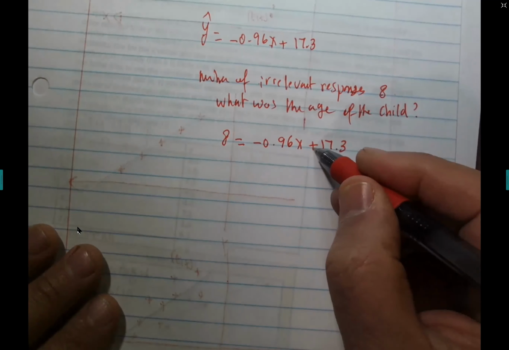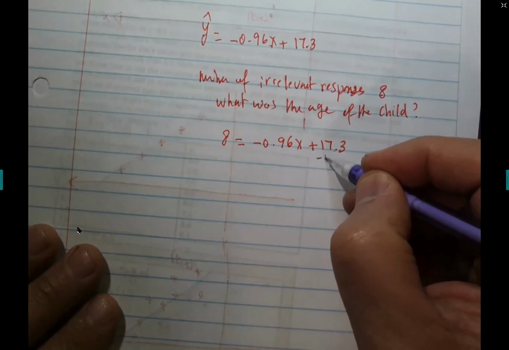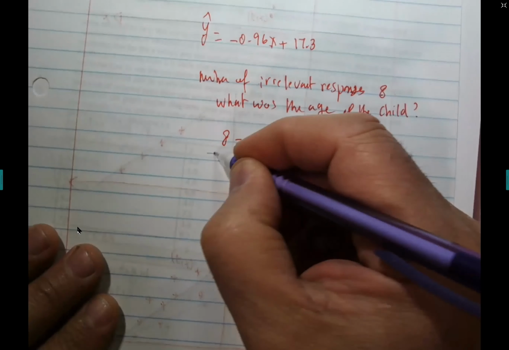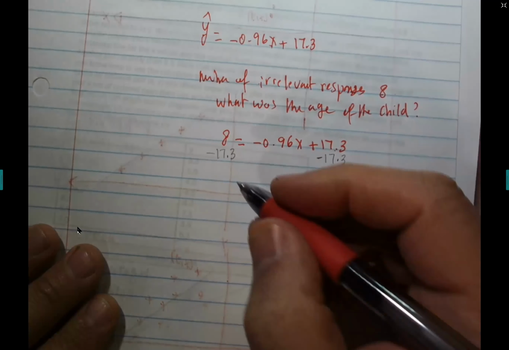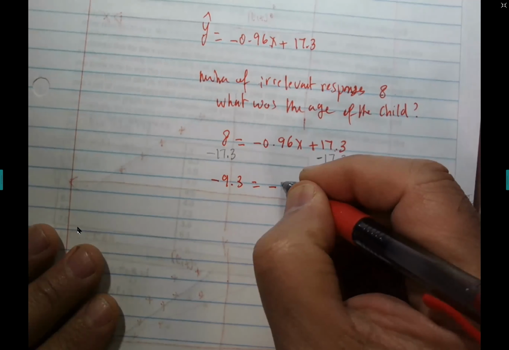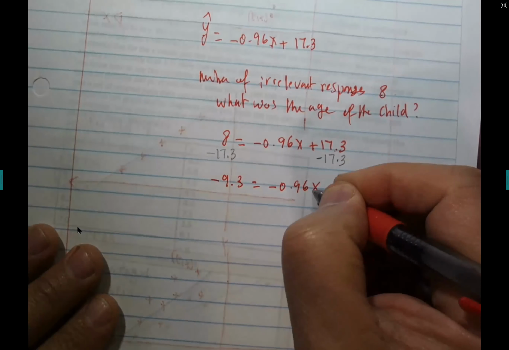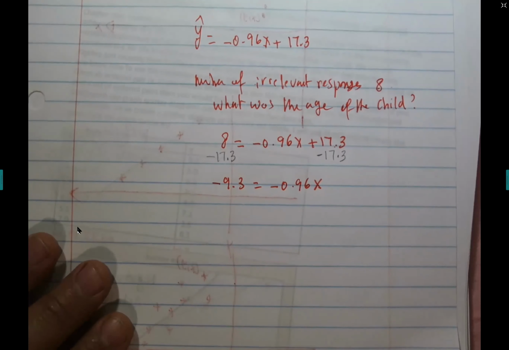So you have a plus 17.3, you subtract it from both sides. 8 minus 17.3, guys, will be negative 9.3, equals negative 0.96x.